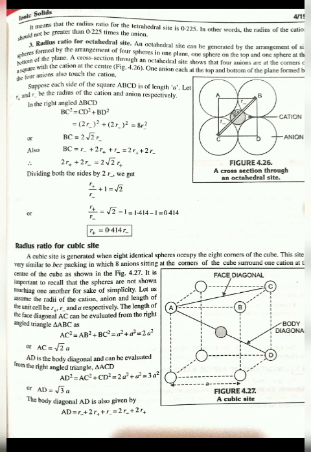In the right angled triangle BCD, BC square is equal to CD square plus BD square, which is equal to 2R negative whole square plus 2R negative whole square, which is equal to 8R negative square, or BC is equal to 2 root 2R negative. Also, BC is equal to R negative plus 2R positive plus R negative, which is equal to 2R positive plus 2R negative. So, 2R positive plus 2R negative is equal to 2 root 2R negative. Dividing both sides by 2R negative, we get R positive upon R negative plus 1 is equal to root 2, or R positive upon R negative is equal to root 2 minus 1, which is equal to 1.414 minus 1, which is equal to 0.414. R positive is equal to 0.414 R negative.